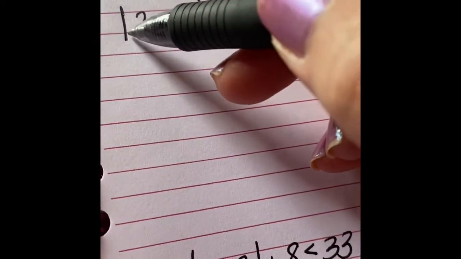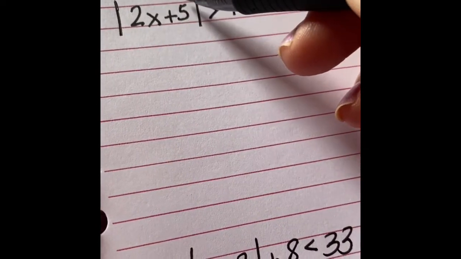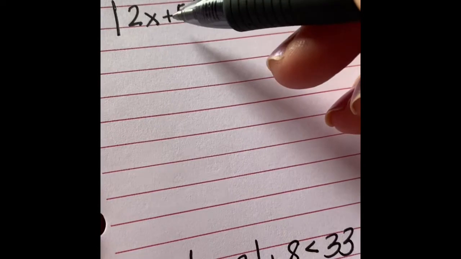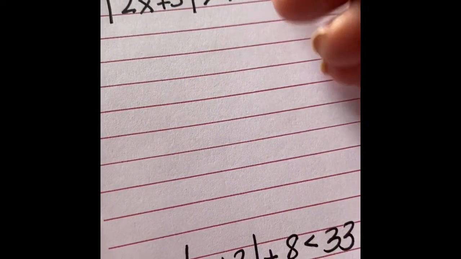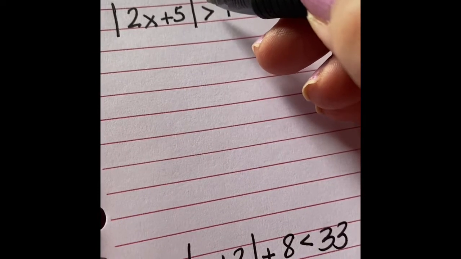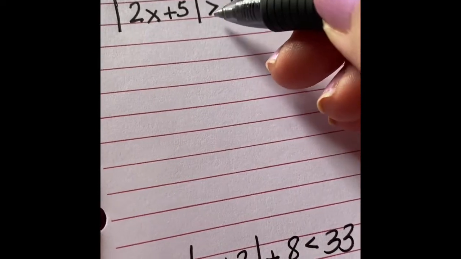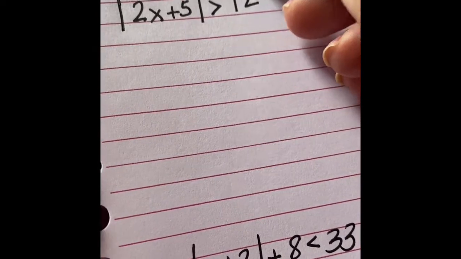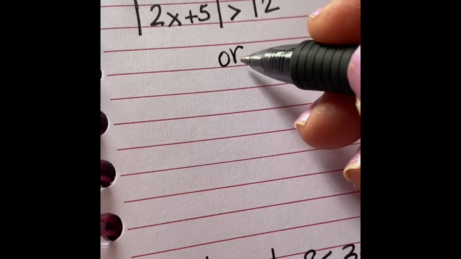Since this is an absolute value problem, we know that what's inside of this absolute value could be a positive or a negative, and then we could take that absolute value and we could get a positive number. This is an inequality, and so we have to know which conjunction to use for the inequalities. This is greater than, so it's an or conjunction. So I'm going to use the conjunction or.